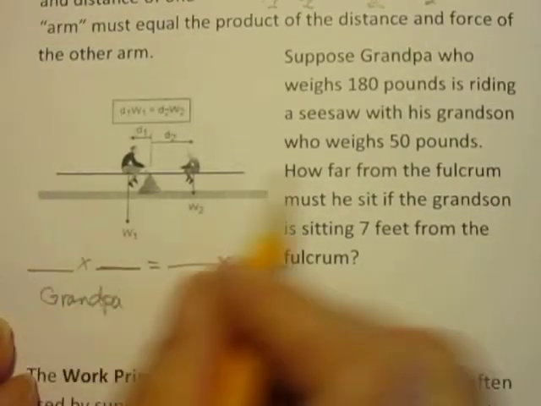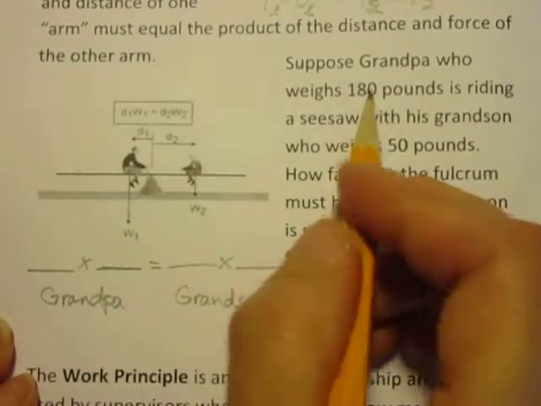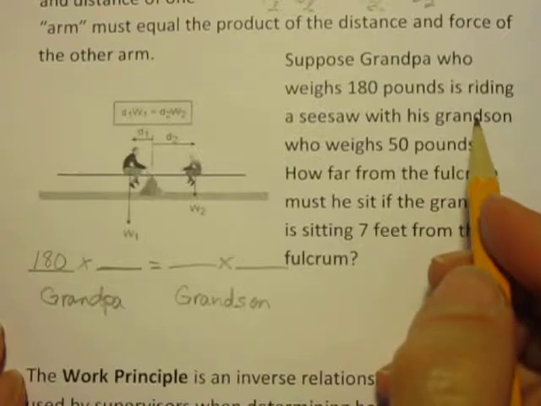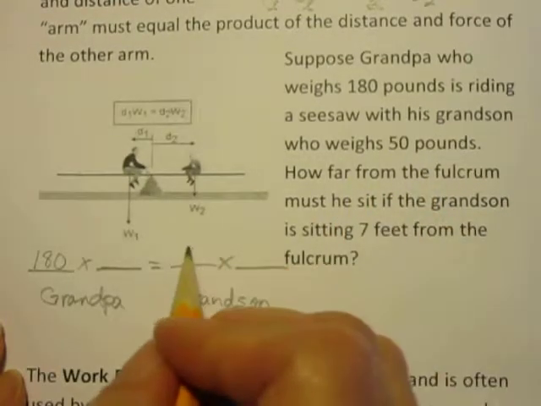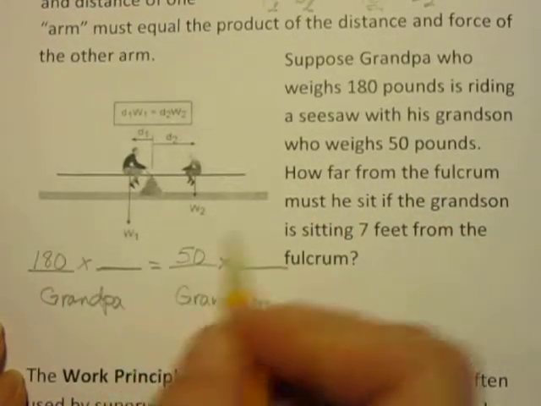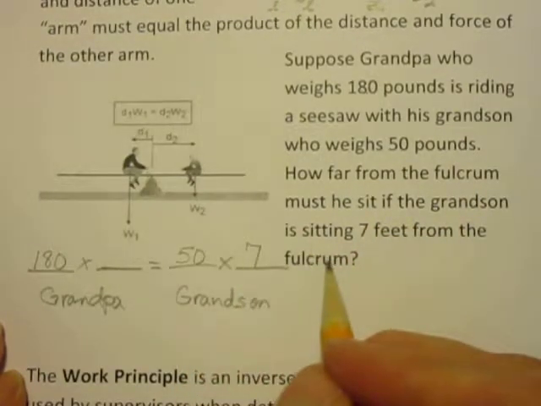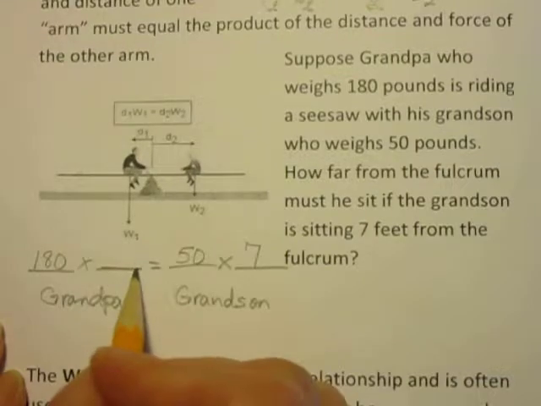So grandpa weighs, according to our information here, 180 pounds. But we don't know how far he's going to have to sit out. Grandson weighs 50 pounds, and he wants to sit way out. He wants to sit 7 feet out from the edge. So we're trying to figure out how close grandpa's going to have to sit.